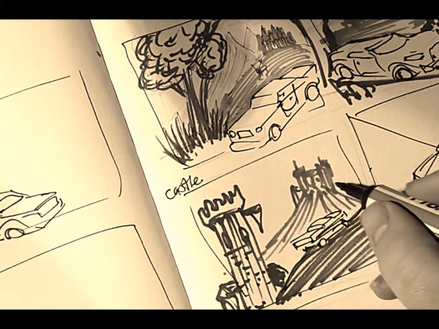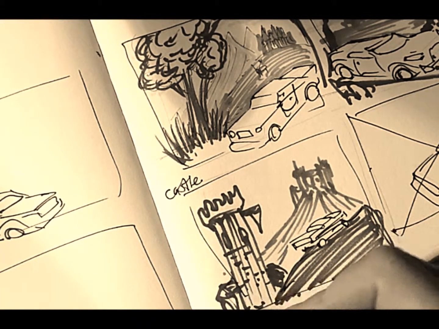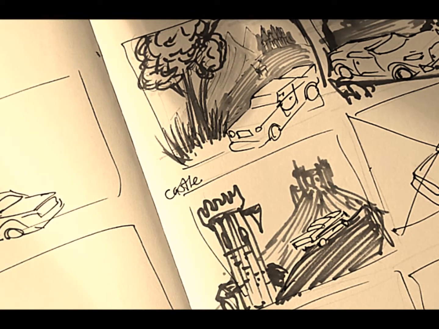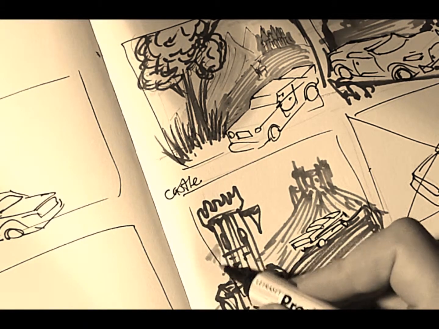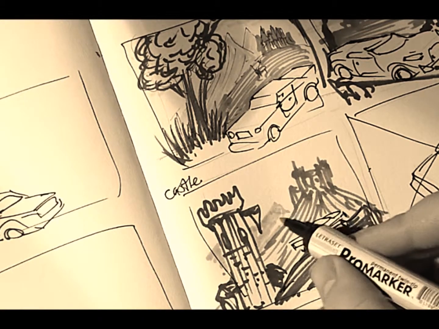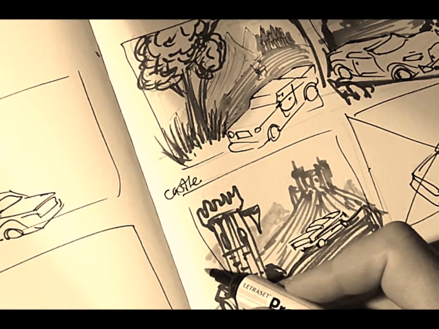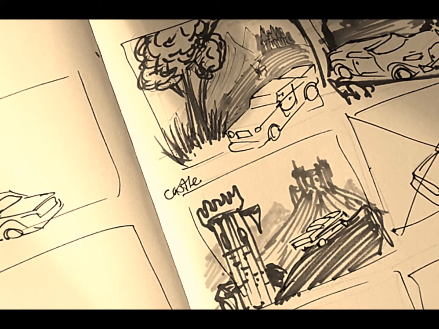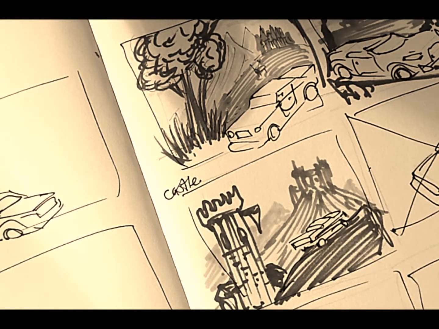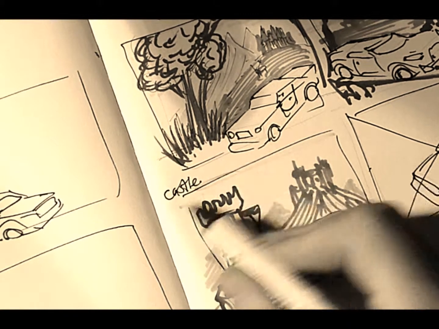With the towers up there. Okay. And even lighter, could do some mountains in the background. So we've got the car there, the castle tower here, further castle back there, nice little mountains in the background.